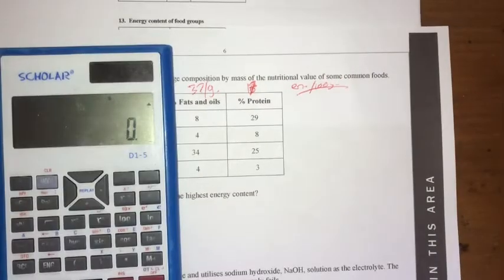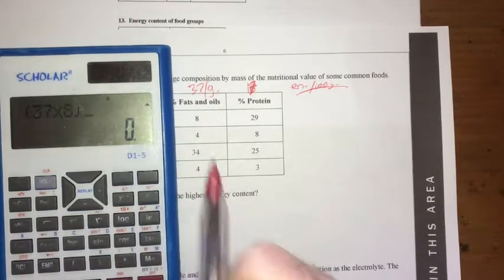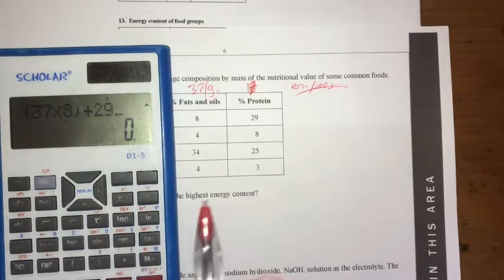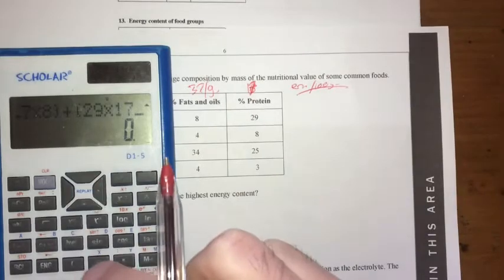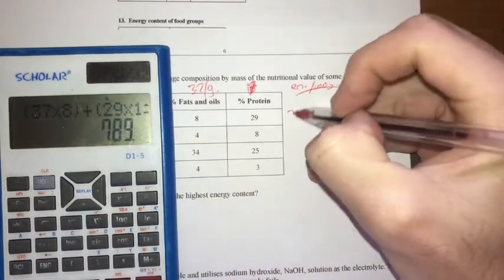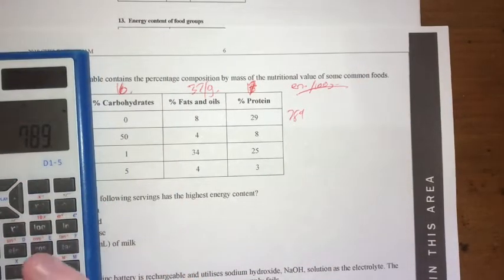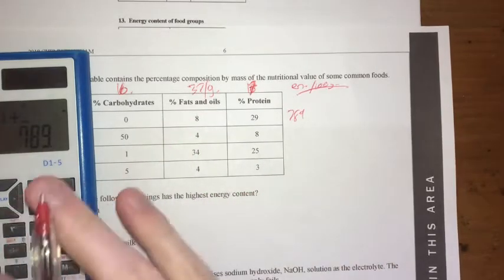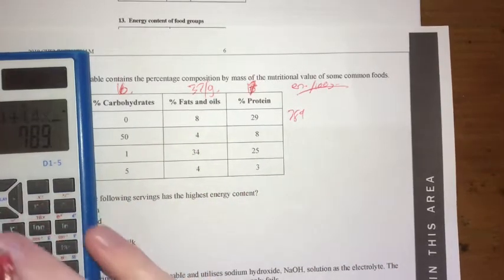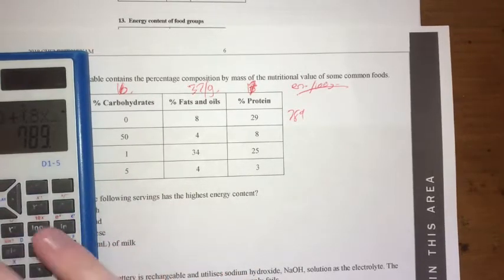Alrighty, so into my calculator, I go bracket 37 times 8 bracket plus 29 times 17 bracket. That should give me 789 per 100 grams. Next one, I've got 50 times 16 plus bracket 4 times 37 bracket plus 8 times 17 bracket.